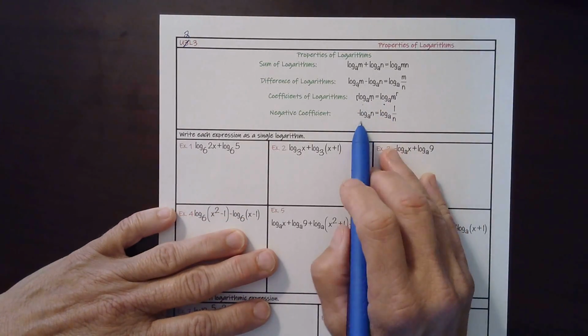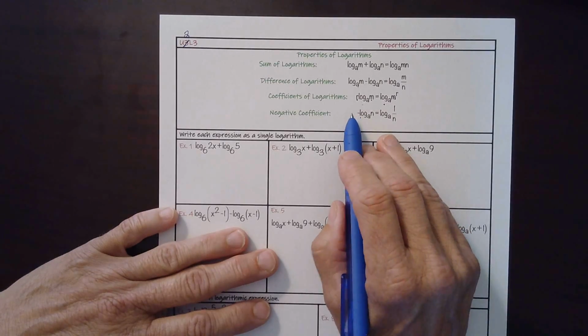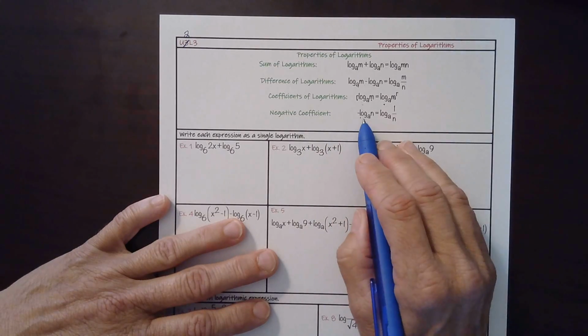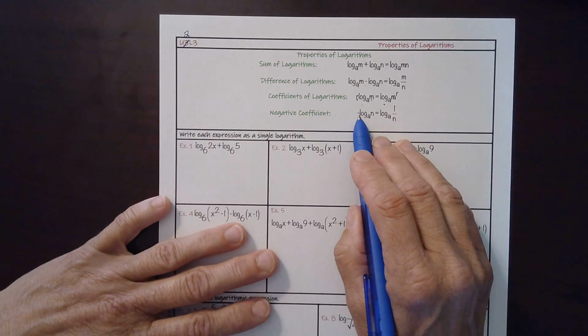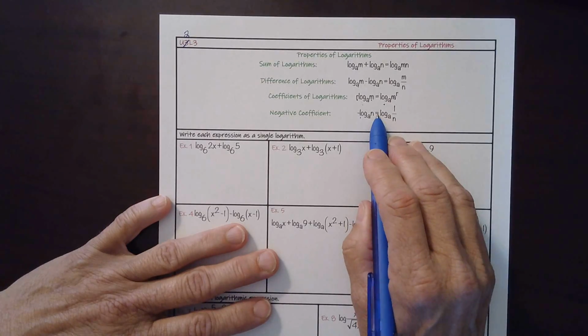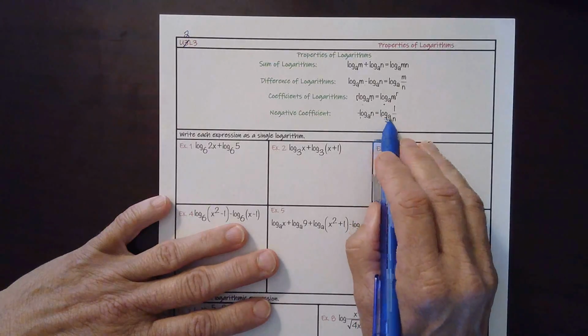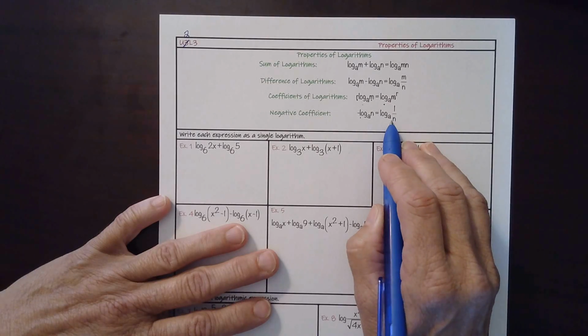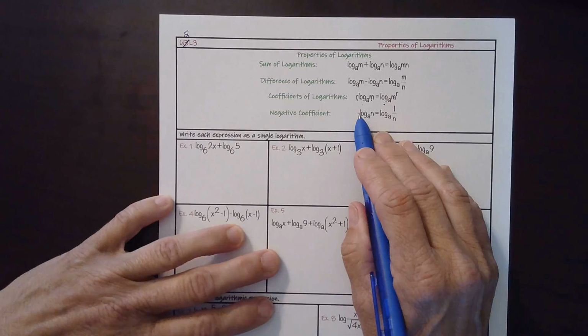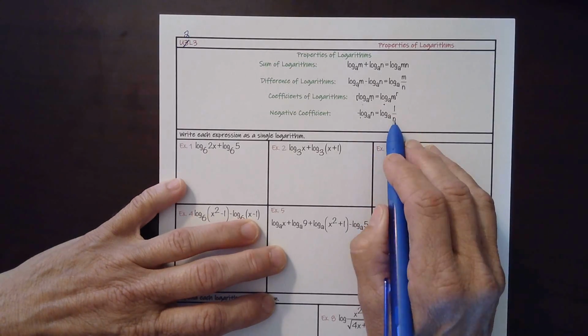All right, then the next thing we have is what if the coefficient is negative? So if we have, let's say, negative, or the opposite of log base a of n, that actually turns out to be log base a of 1 over n. Let's see how we end up with 1 over n.